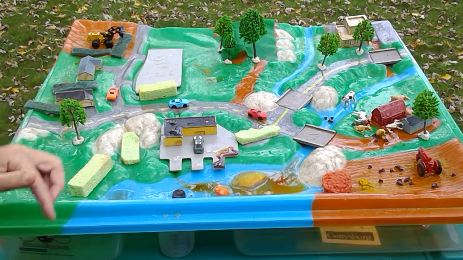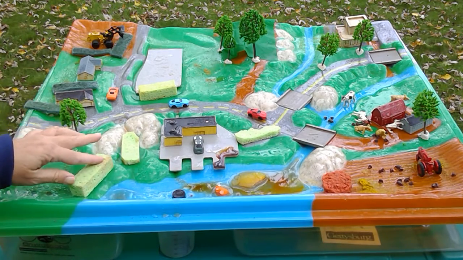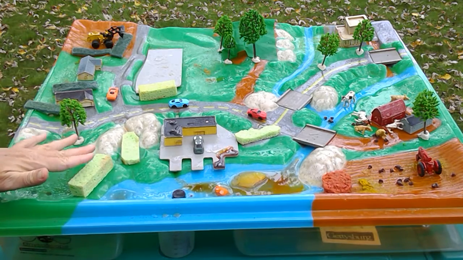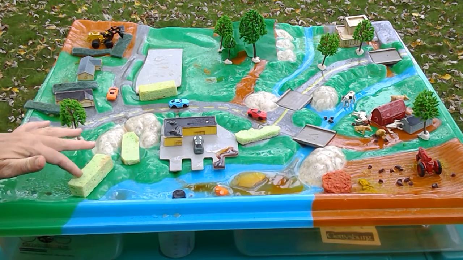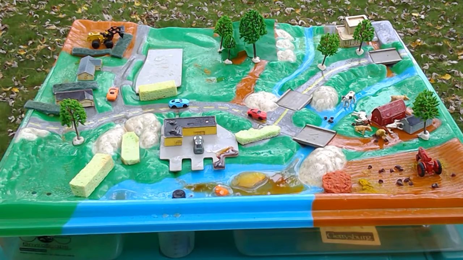We can have a small path here, but if we can put some shrubbery and trees and tall grasses here, it makes a great habitat, as well as preventing runoff into that area.